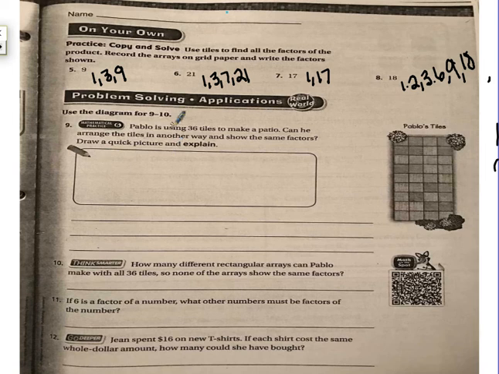Alright, and the next one says Pablo is using 36 tiles to make a patio. Can he arrange the tiles in another way and show the same factors? Draw a quick picture and explain. Alright, so if we look at Pablo's tiles over here, we have 1, 2, 3, 4 by 1, 2, 3, 4, 5, 6, 7, 8, 9. Okay, we have a 4 by 9 as our array. And that equals 4 times 9, a total of 36 tiles.